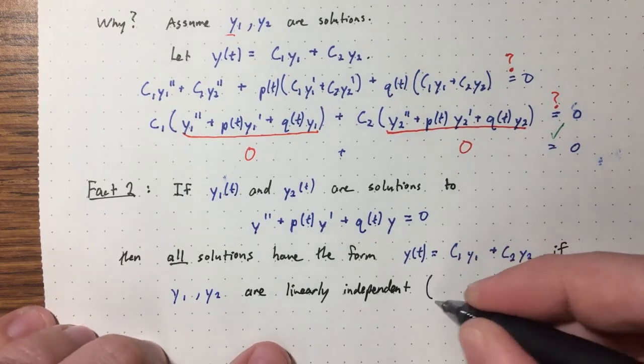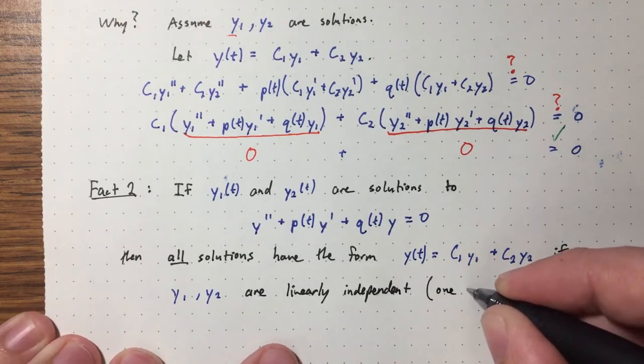What does linearly independent mean? It just means one is not a constant multiple of the other in this case.